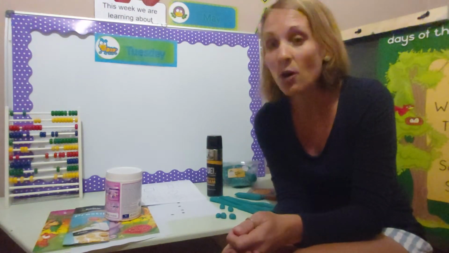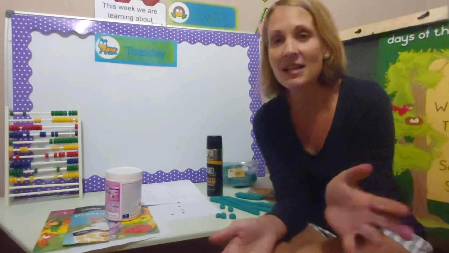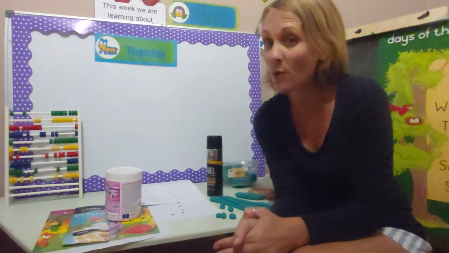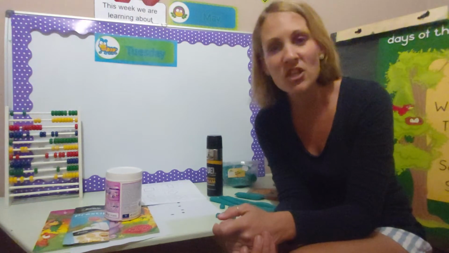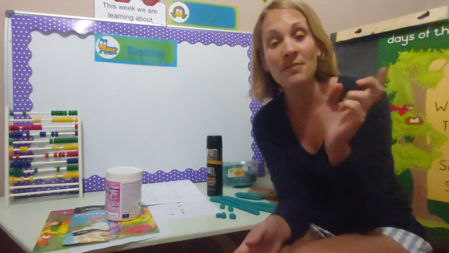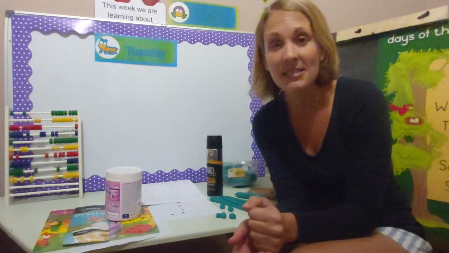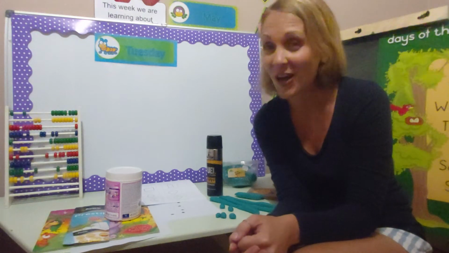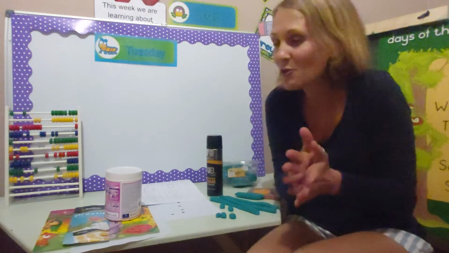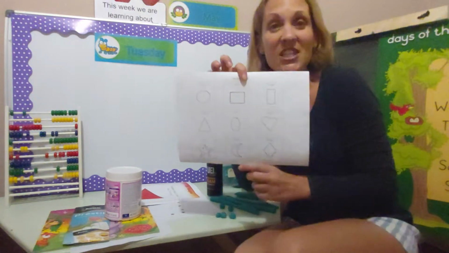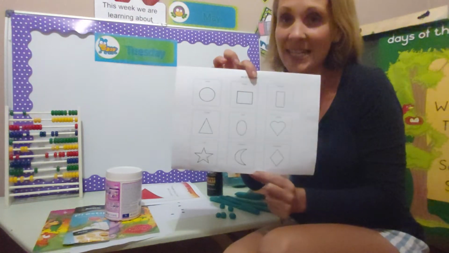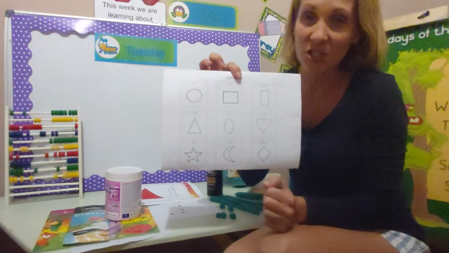So today we are going to quickly revise all the 2D shapes that you've already learned last year and in the first term, and then we're just going to look at the similarities and the differences of the different shapes. Okay, so let's go through our 2D shapes. Right, so these are all the 2D shapes we need to know this year. All right, and you learned them last year.